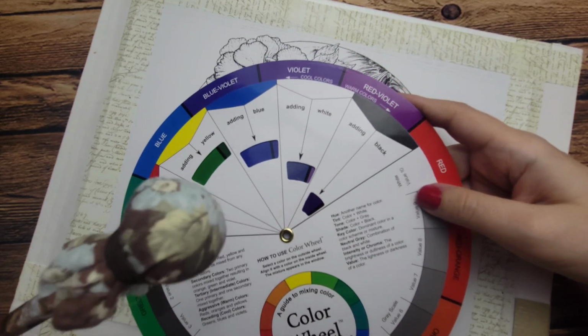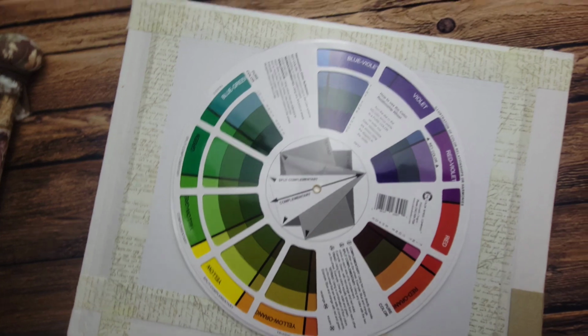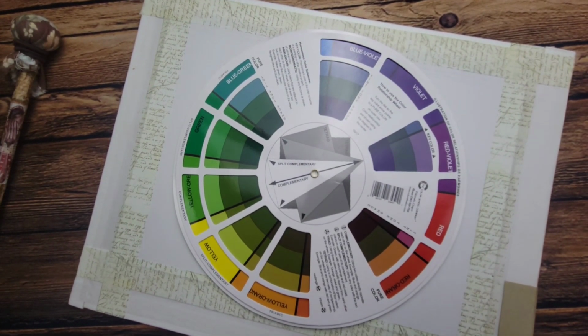I also recommend getting a color wheel. That's very helpful, especially if you're new to color theory.